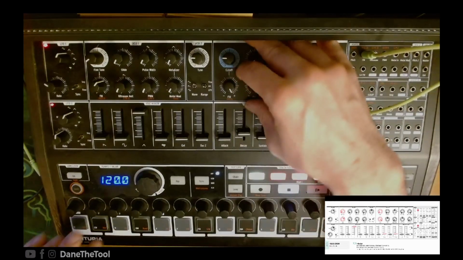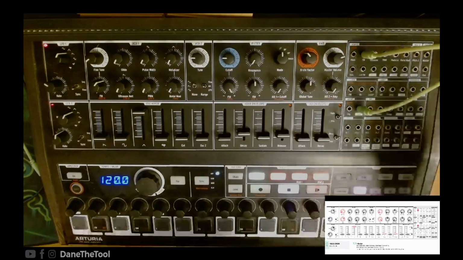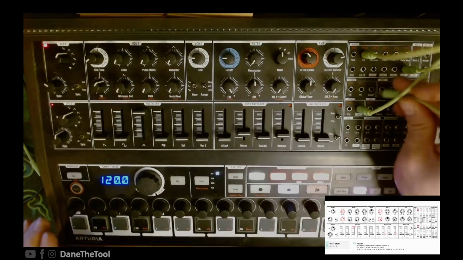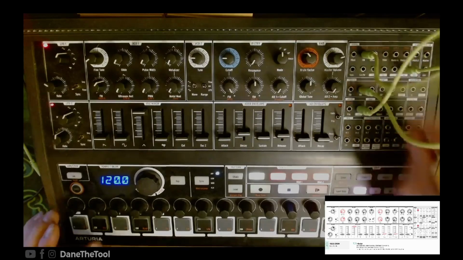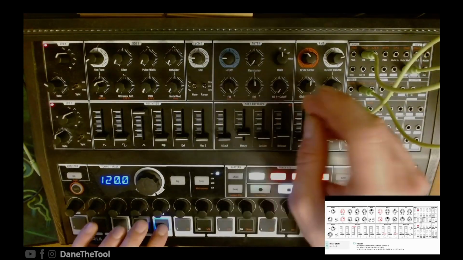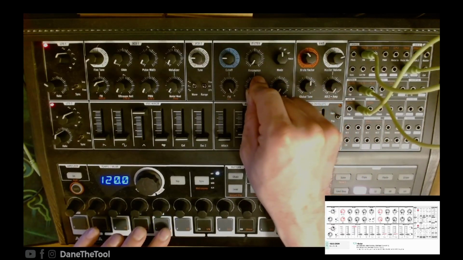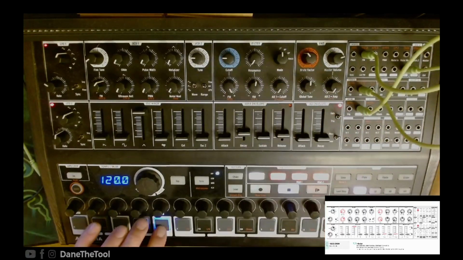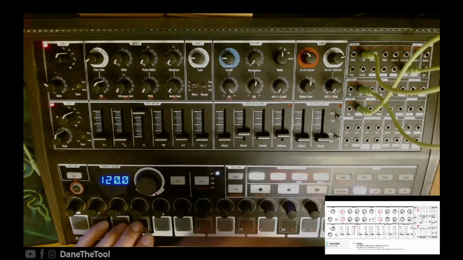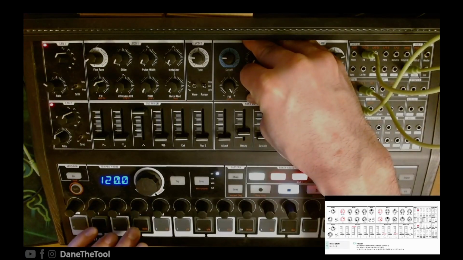So what I can do here, just like before, is add a little bit of resonance to it in the filter, but I'm going to do that from the noise oscillator instead. Just a little bit, for a kind of analog fuzz to the signal.